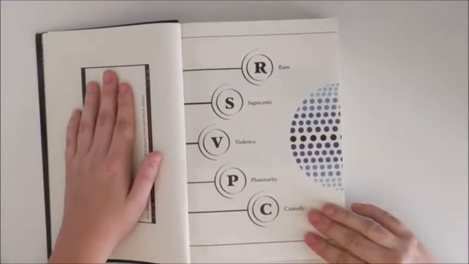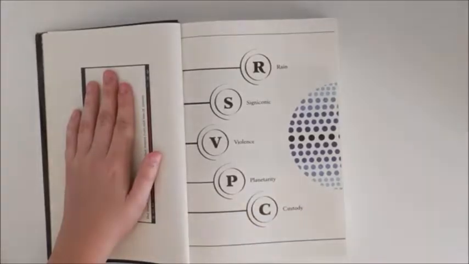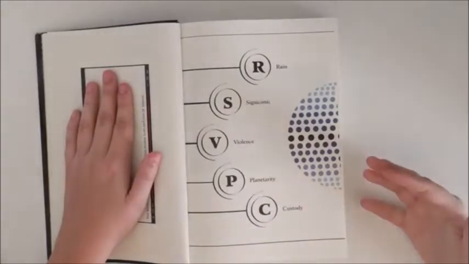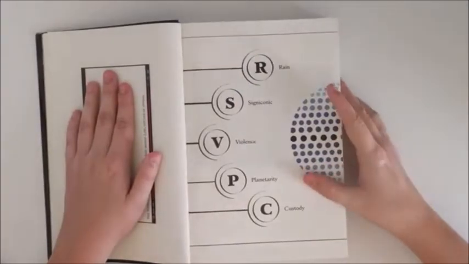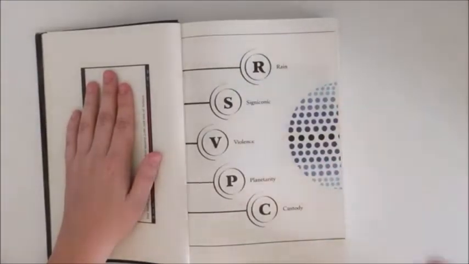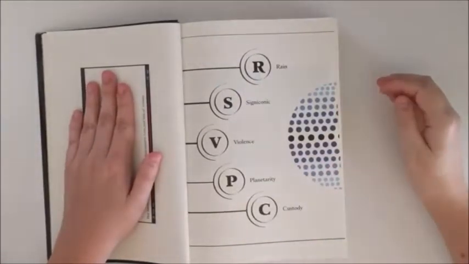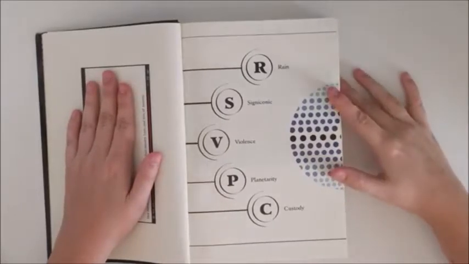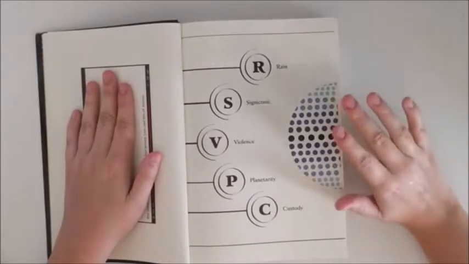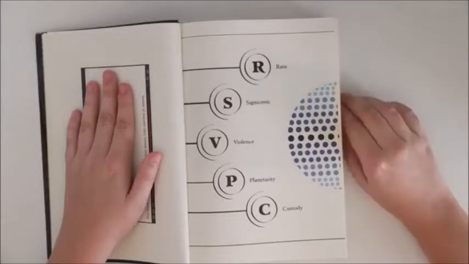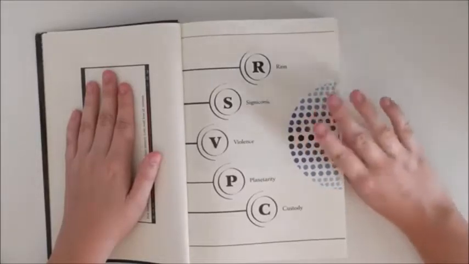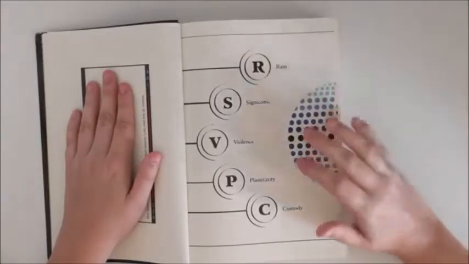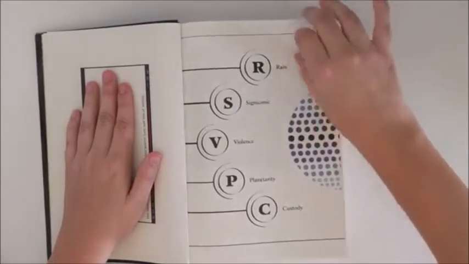Sign iconic actually refers to, I guess, what you would call this genre. It's the word that Mark Z. Danielewski actually uses himself to describe his works, and it's a combination of the words sign and iconic, and it refers to the blending of verbal and visual that makes for this unique reading experience.